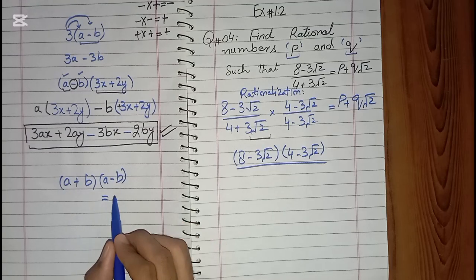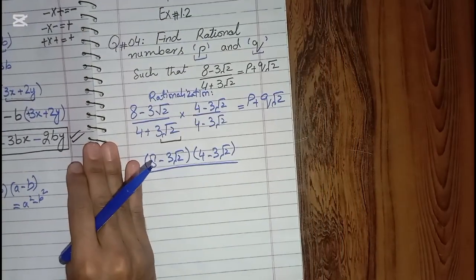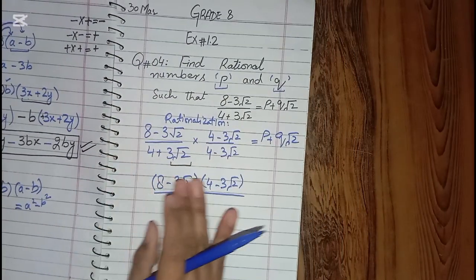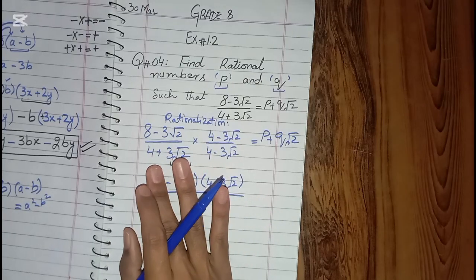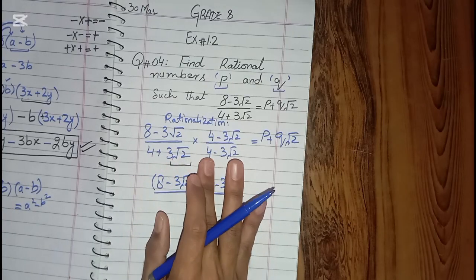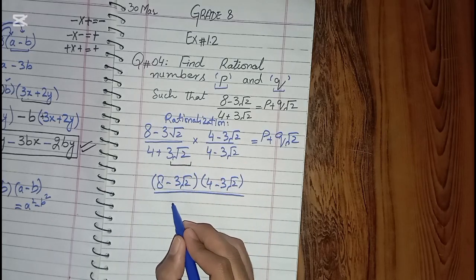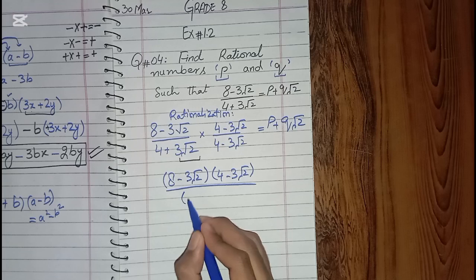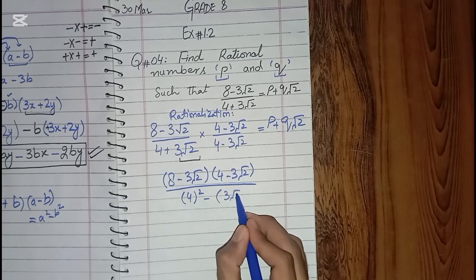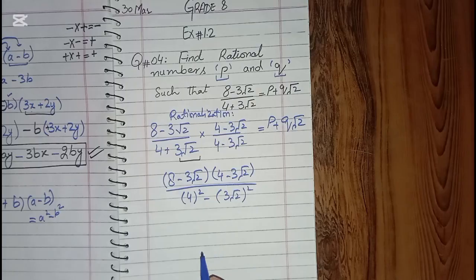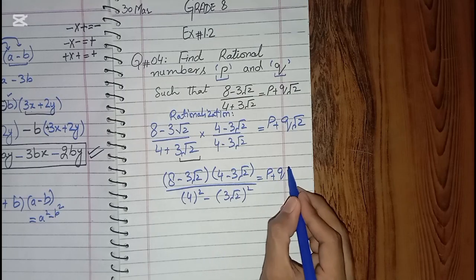So you write there a square minus b square. Same case here, this is a plus b, and this is a minus b. The only difference is that one term has plus and the second term has minus, and both of the terms are the same. So you write there 4 square minus 3 square root 2 whole square, and it is equal to p plus q square root 2.